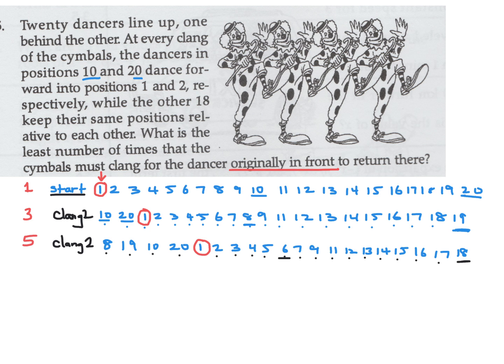And then after Clang 3, 6 and 18 would come up front. 6 and 18. And then everybody else moves forward. 8, 19, 10, 20, and then 1, 2, and then so on. And then now the position would be, this guy is in position 7, correct? 1, 2, 3, 4, yeah. And then you just kind of keep going.